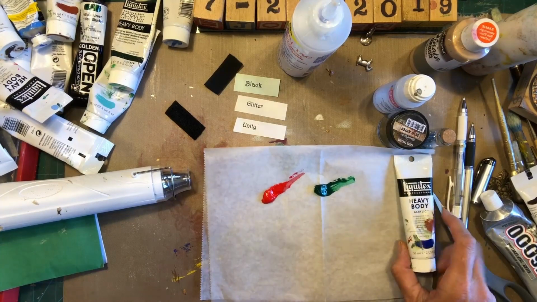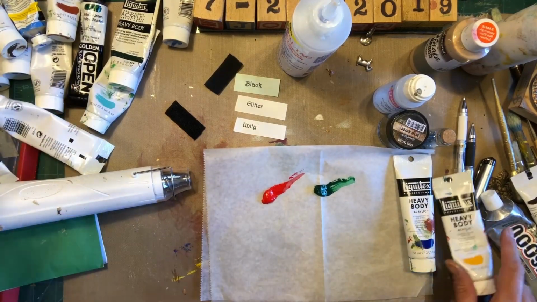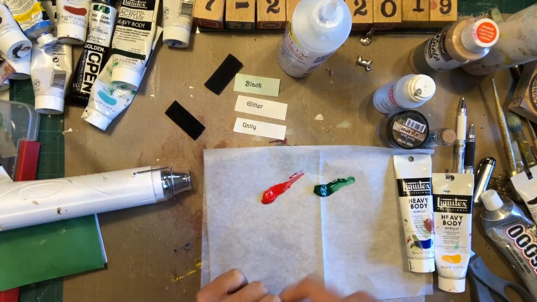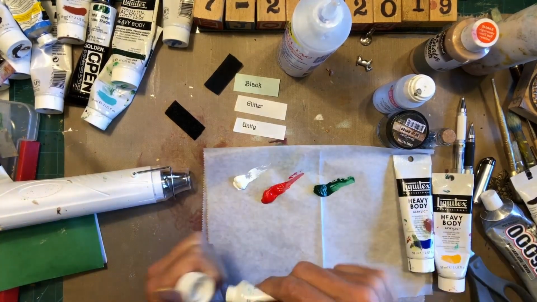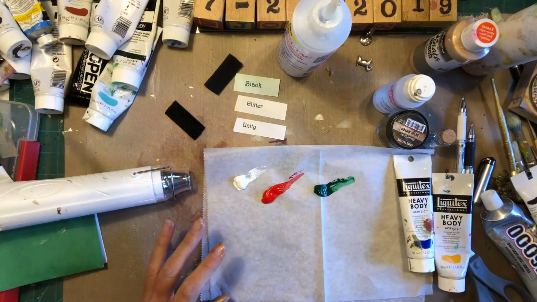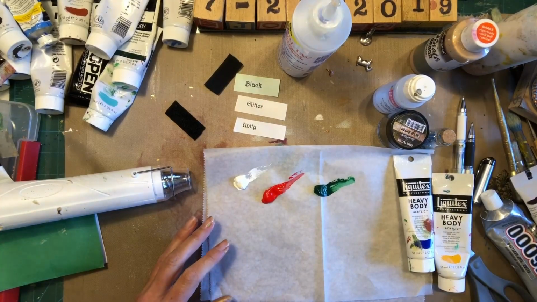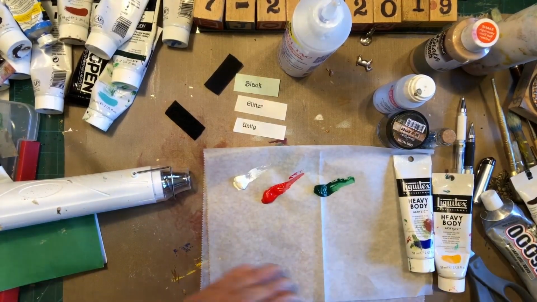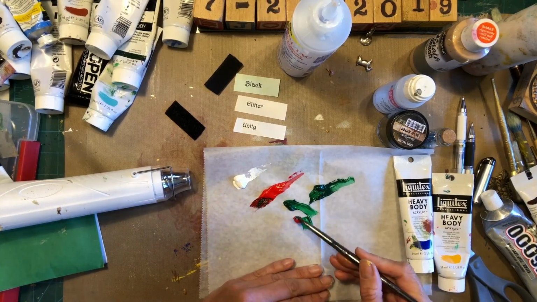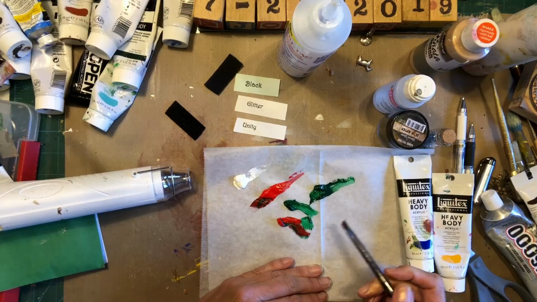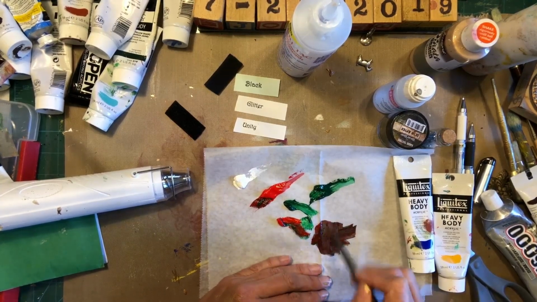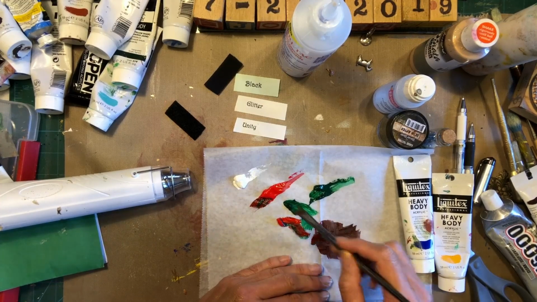We're gonna need a little white with this. What was I saying? Sometimes we need a warmer black, sometimes we need a cooler black. And sometimes black, just right out of the tube, like ivory black, which is my favorite black, is a flat color. If you mix your own blacks, it becomes a much more interesting color.